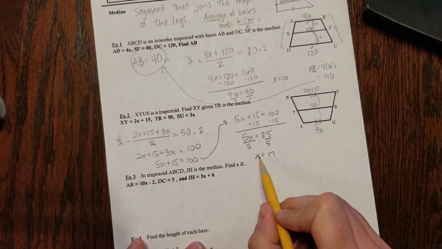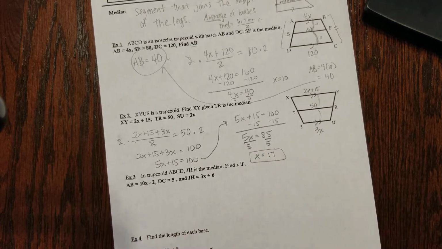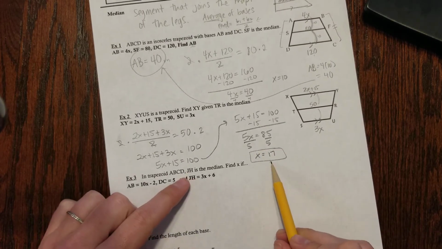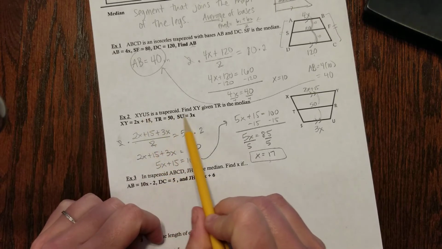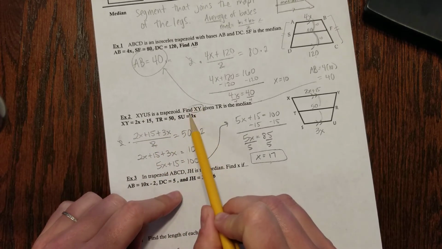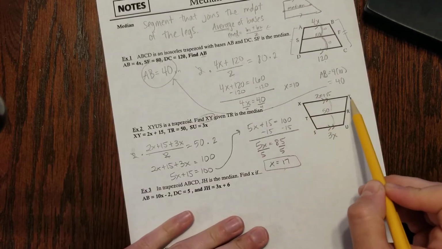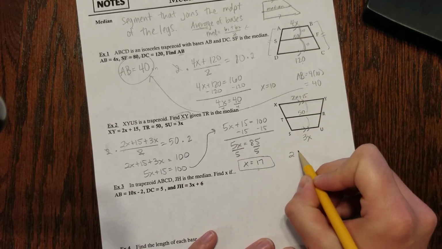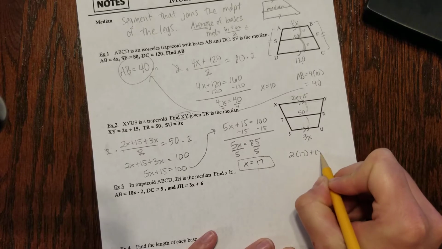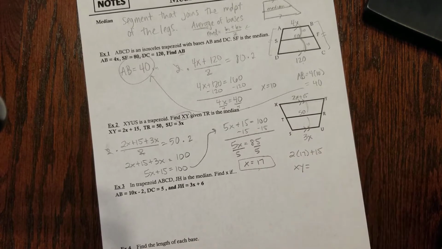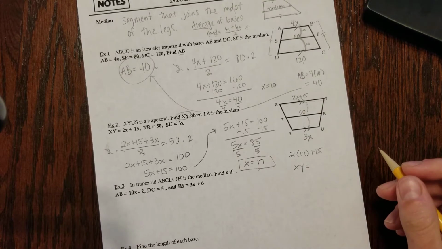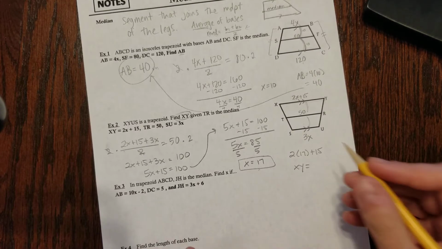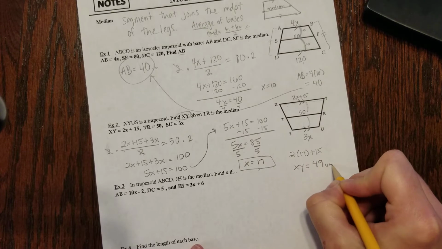All right, so what were we trying to do though? So we found something. Sometimes we get excited. We're like, yes, I did it. I'm done. But what were we asked to find? So if we go back, we want to find segment XY. So that's this whole thing. So we need to make sure that we take this and we plug it back in. So 2 times 17 plus 15. So that's how big XY is. So 2 times 17, that's 34, plus 15 is 49 units.